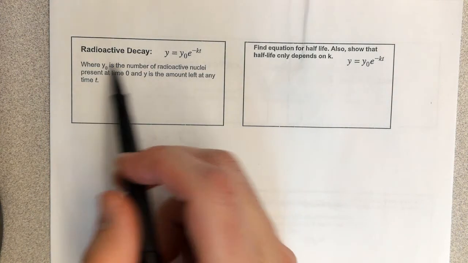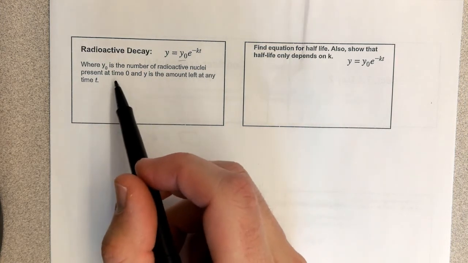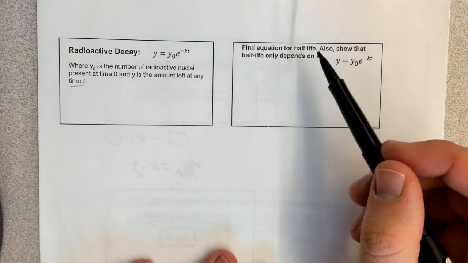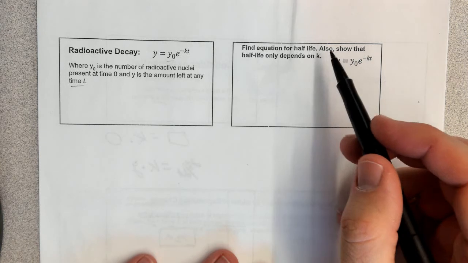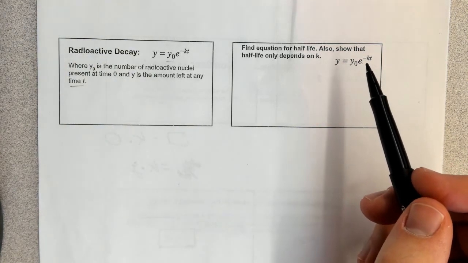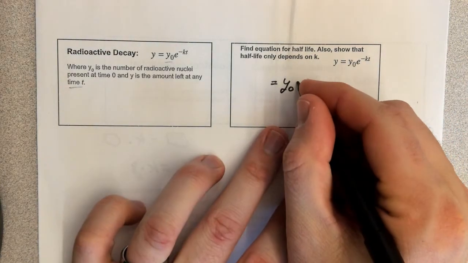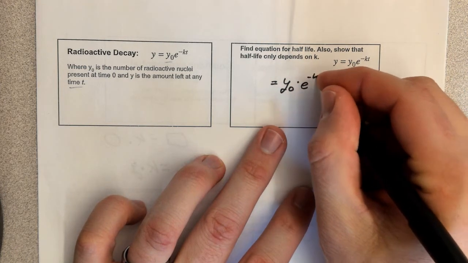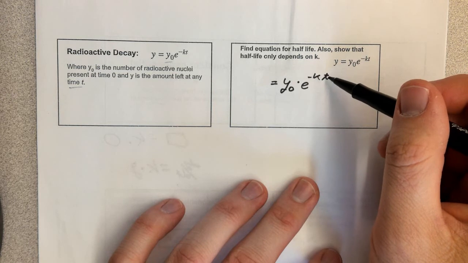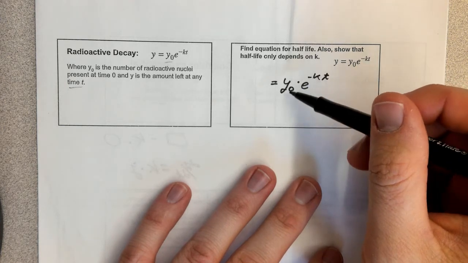Now y sub 0 in this equation is the initial amount, the number of radioactive nuclei present at time 0, and y is the amount left at any time t. So for this situation, we want to find an equation for half-life. And then we also want to show that the half-life only depends on k. If I'm starting with this equation here, there are some things we're not going to be able to change, right? y sub 0, we want this formula to work for any y sub 0, any starting amount. And then we don't know what k is. We want to ultimately show that it depends on k. And then t is ultimately what we'll solve for, because we're trying to figure out how long it will take the material to be cut in half.